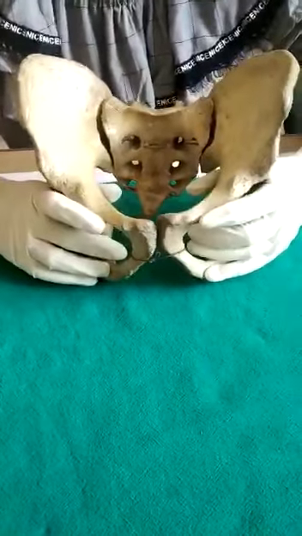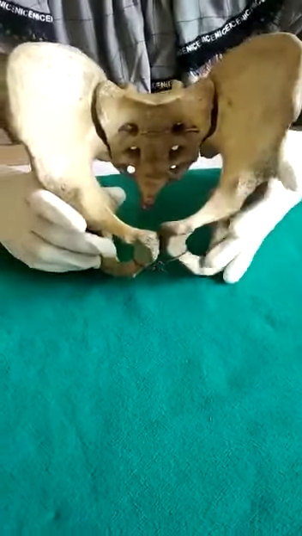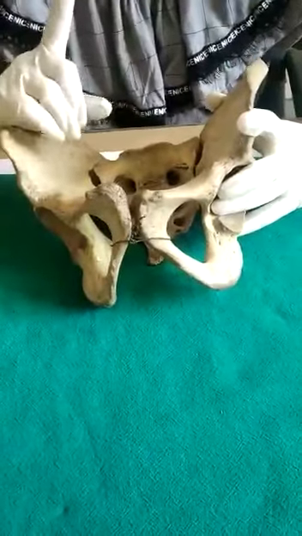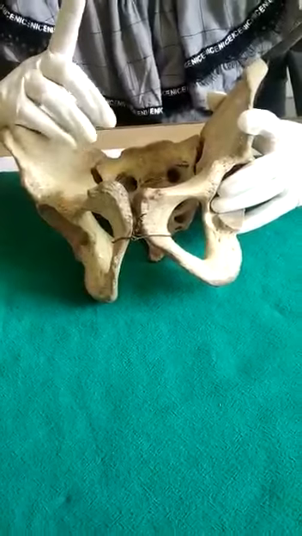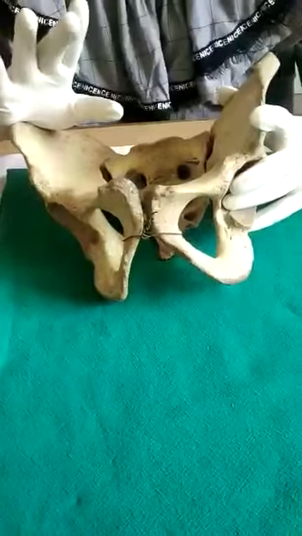Today I will discuss the different types of pelvises, true and false pelvises, right? Now, regarding different types of pelvises, we have four types of pelvis. One is gynecoid type, which is present in all the females and it's normal. I mean, normal delivery is possible in the gynecoid type, right?